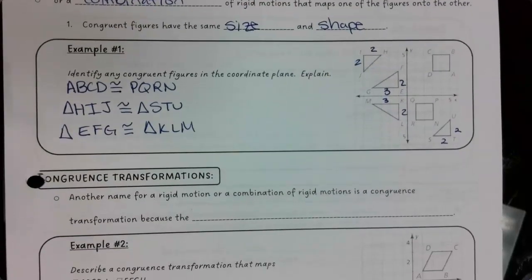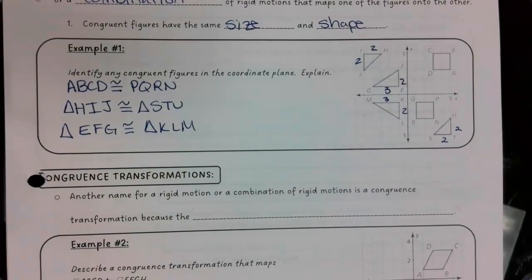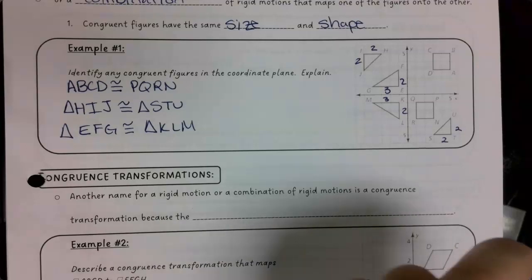Another name for a rigid motion or combination of rigid motions is a congruence transformation because the figure remains the same size and shape of the original.